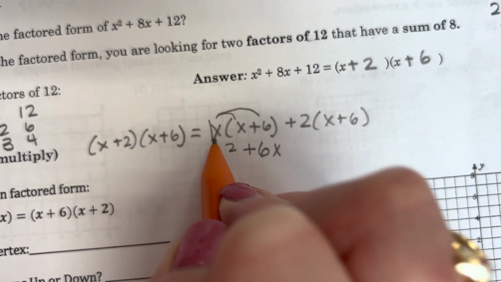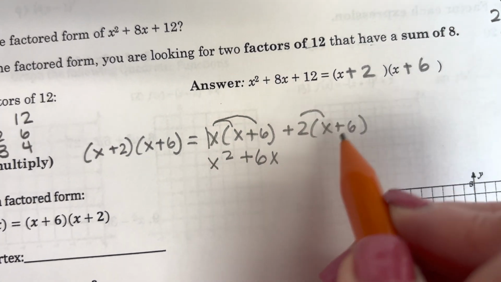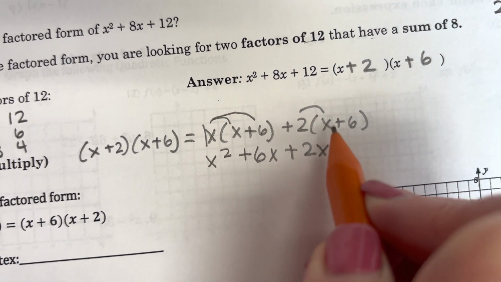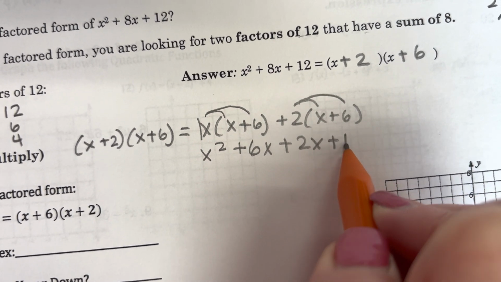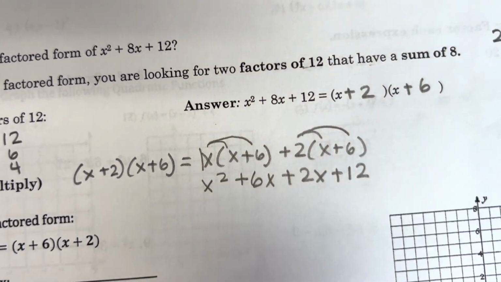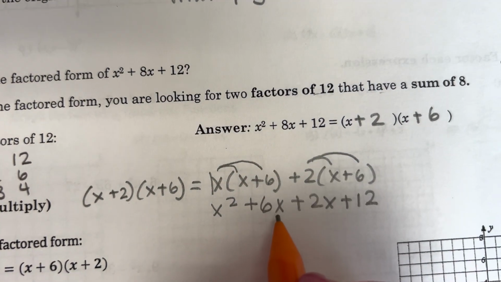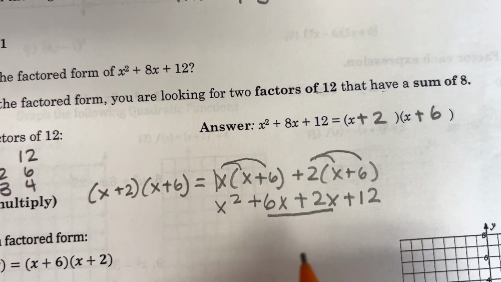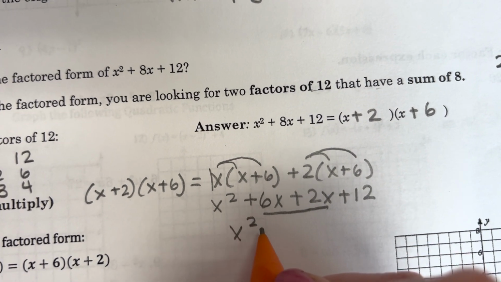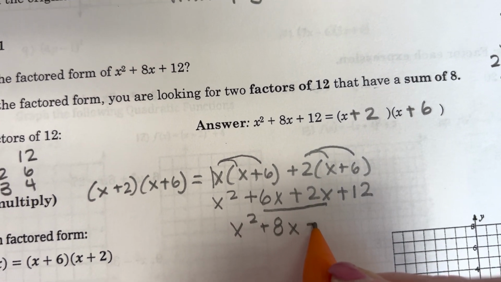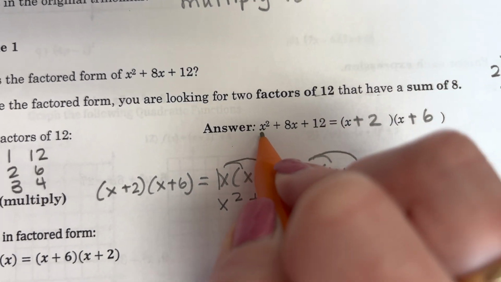Remember, this is just a 1 in front. 2 times x is 2x. 2 times 6 is 12. Combine like terms. These are the two that are like each other. This gives you x squared plus 8x plus 12, and that's what we originally started with.